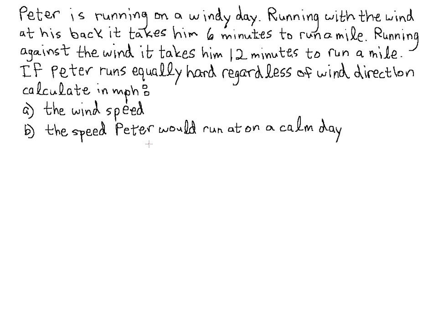Let's take a look at the following situation. Peter is off and running again. Peter is running on a windy day, running with the wind at his back. It takes him 6 minutes to run a mile. Running against the wind, it takes him 12 minutes to run a mile. If Peter runs equally hard regardless of wind direction, we want to calculate in miles per hour the following. We want to know the wind speed and the speed Peter would run at on a calm day.